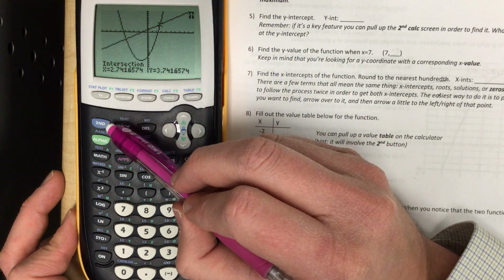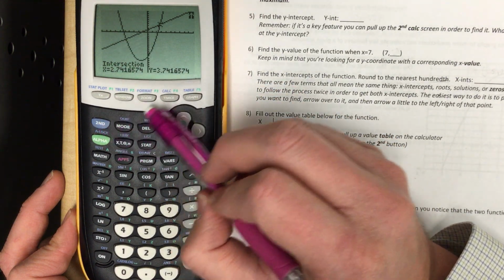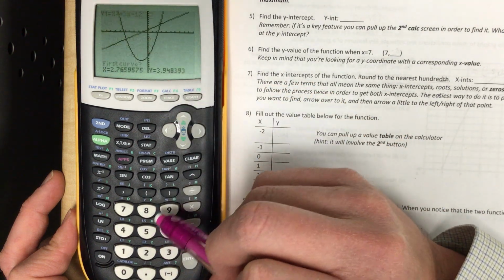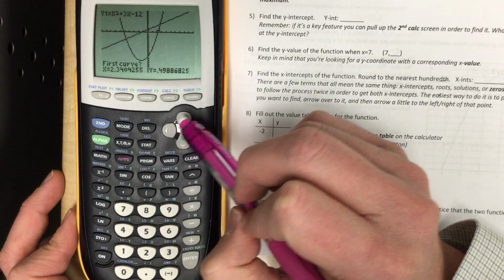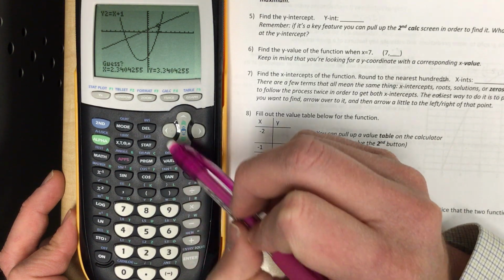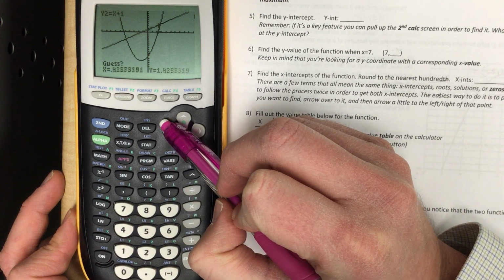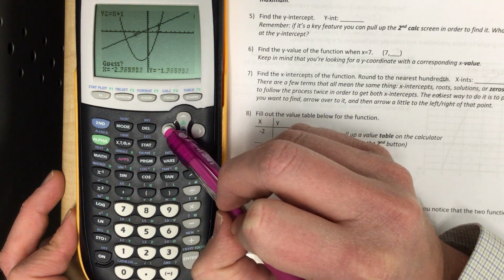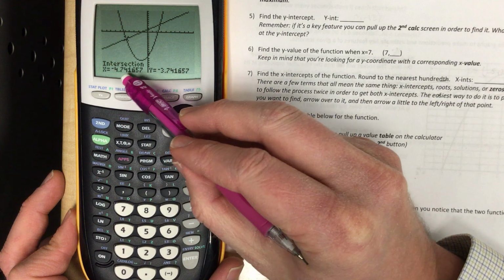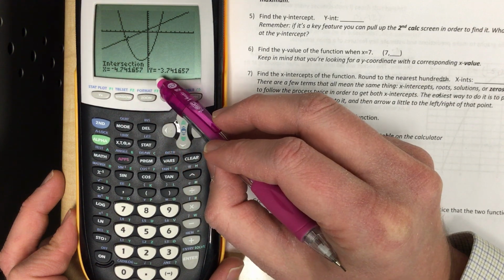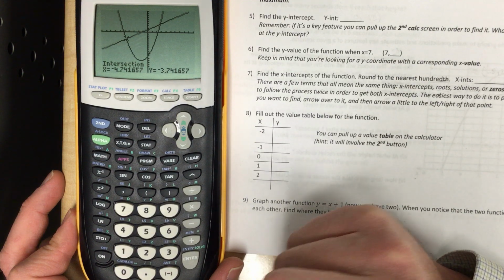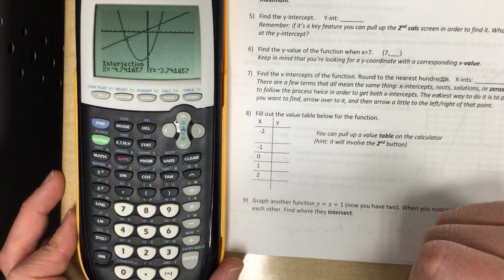And then you need to do that one more time to get to this other intersection. So second trace, and we'll go to 5. This time it says first curve, second curve, enter, and then we'll go to the other side where they intersect. So press over a bunch of times, guess. The other is -4.74, comma -3.74. Okay? And we'll just write those down.